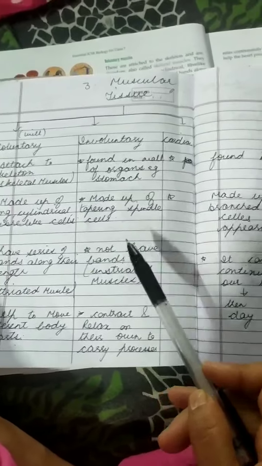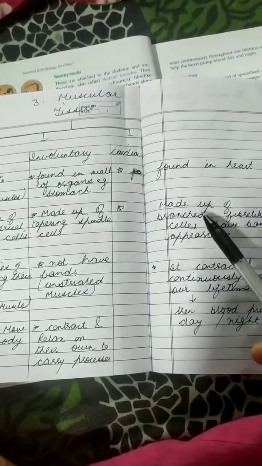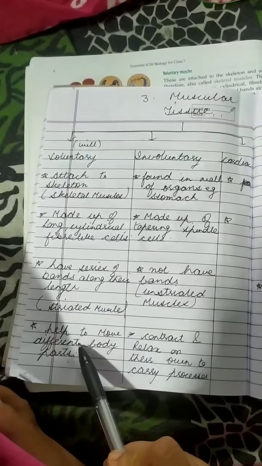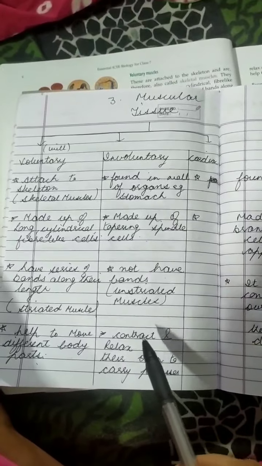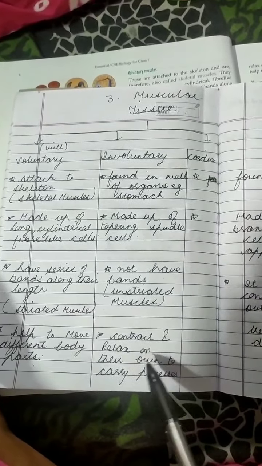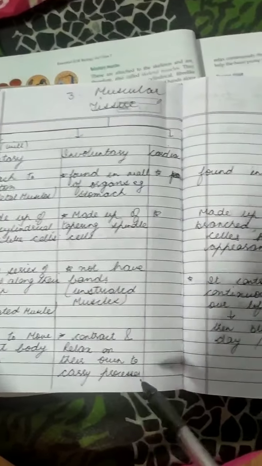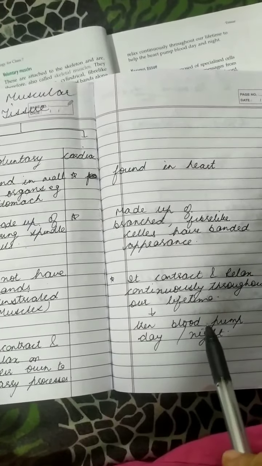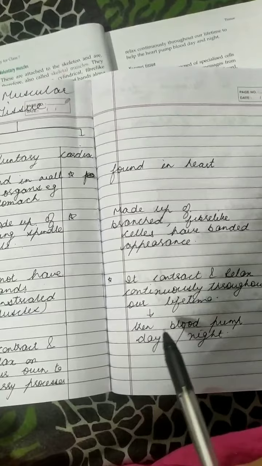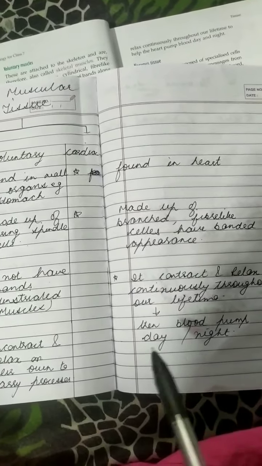Involuntary muscles do not have bands, and cardiac muscles also have bands. Voluntary muscles help to move different body parts. Involuntary muscles contract and relax on their own to carry out different processes, and cardiac muscles work throughout the lifetime to carry out the pumping of blood through day and night.